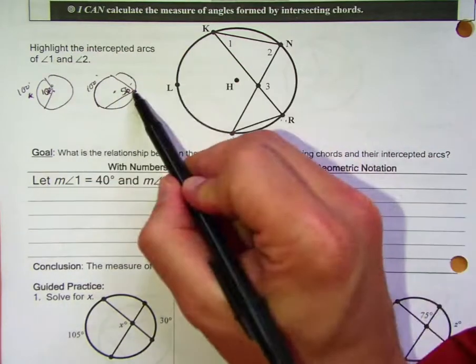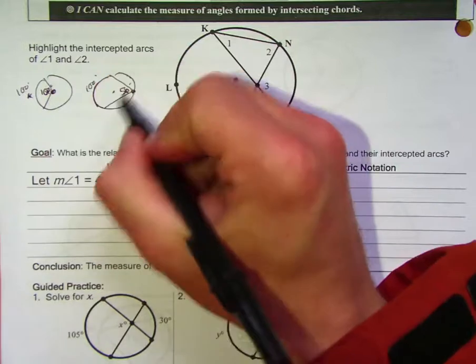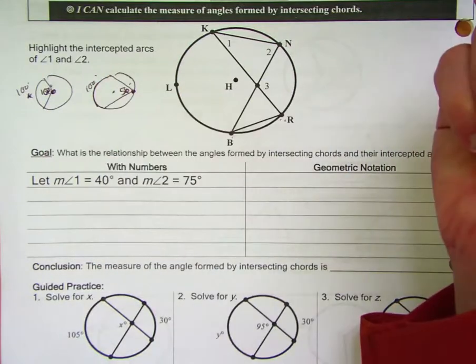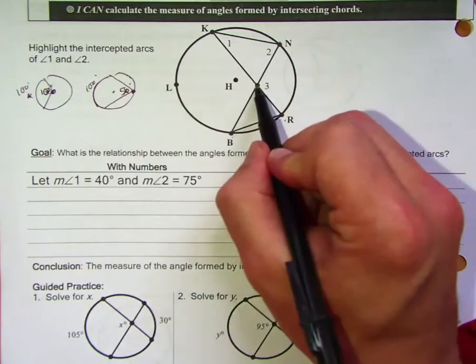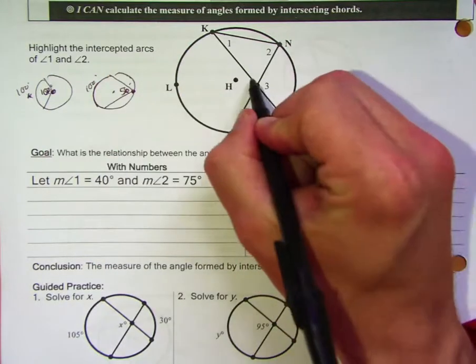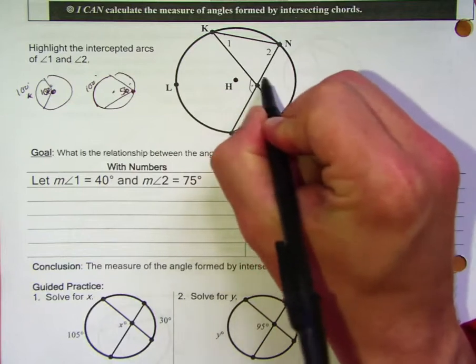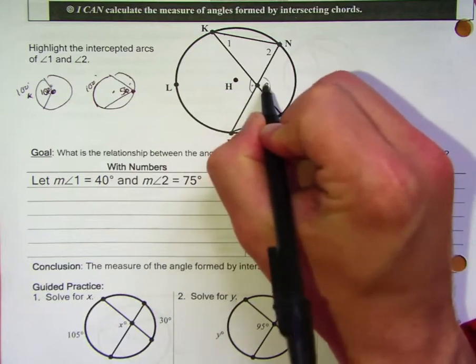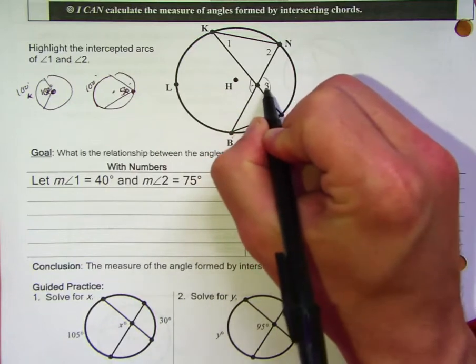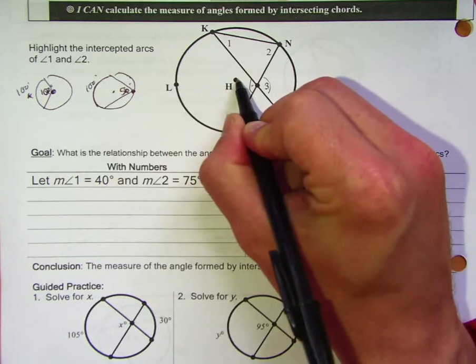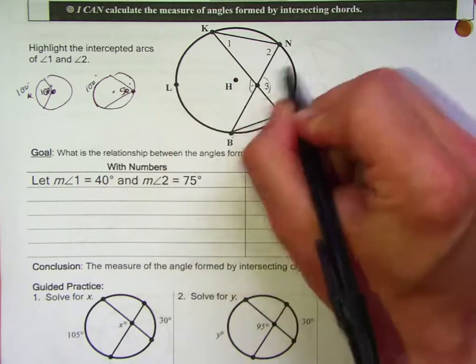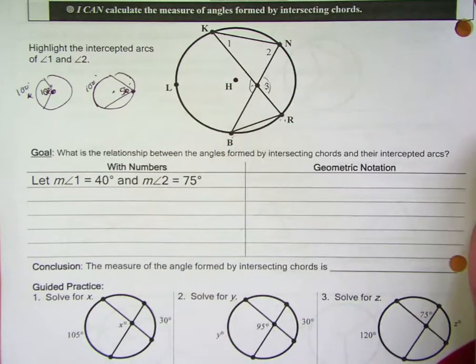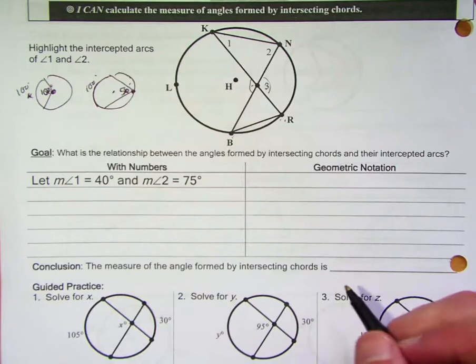So that's half. But the question is, what happens if the vertex is not at the center and it's not on the circle? What happens if it's floating in the middle? Look at this angle right here, for example. And these are the same because they're vertical, right? Look at these angles. What's the measure of this angle 3 right here? Its vertex is not at the center, and it's not on the circle. So what's its relationship? That's what we want to figure out today.